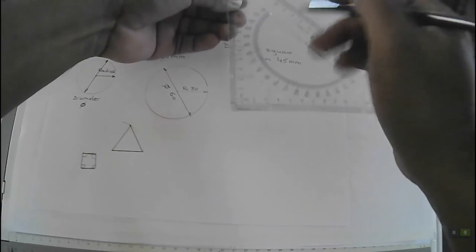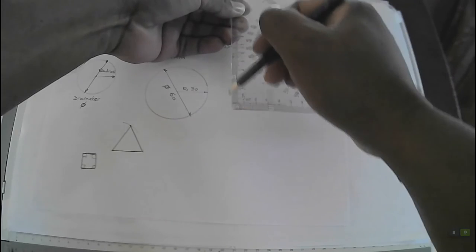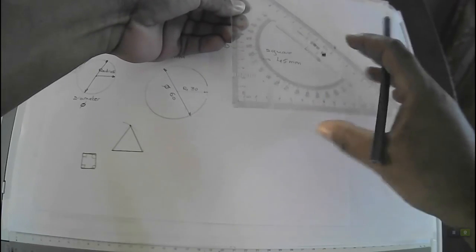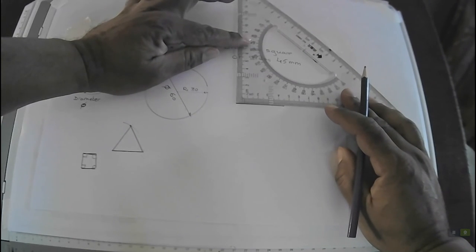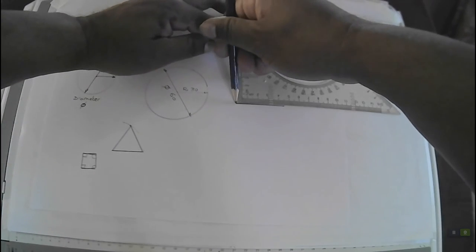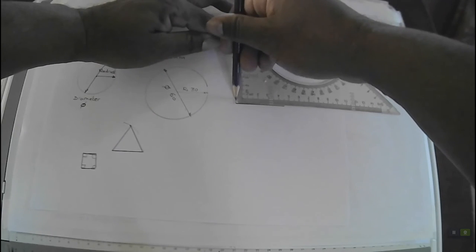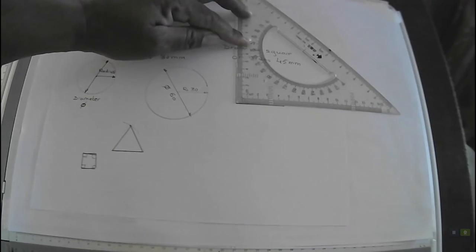I will take the bigger one. On this side, you have a right angle, so you can use it. You put it on the line here, and you can make a right angle here. Here also, you can make a right angle on the other side.